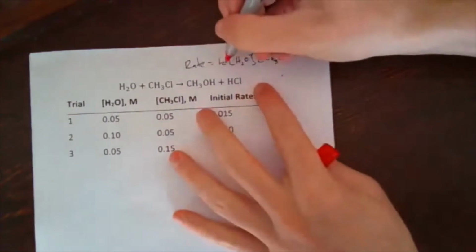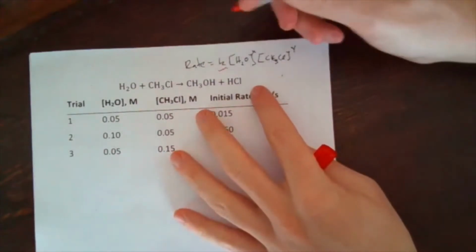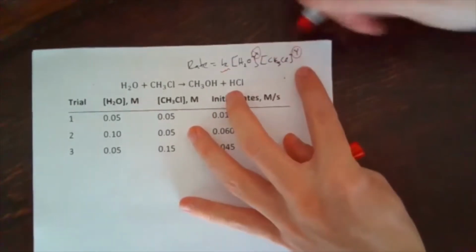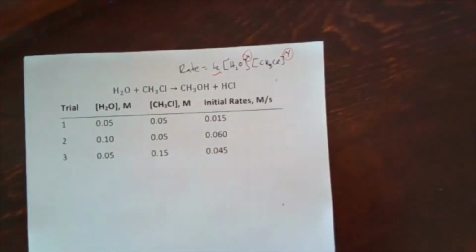So really, I need three things in this case. I need two things in a general sense: I always need the rate constant, and then I need the order for each of my reactants. So in general, orders and rate constants. And so what I'm going to do then is basically take it one at a time and see if I can get that.